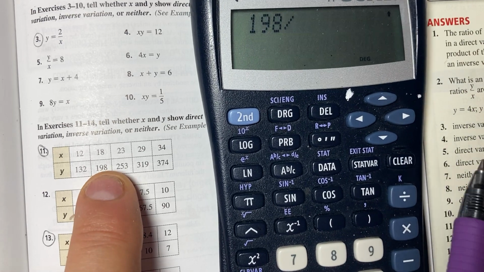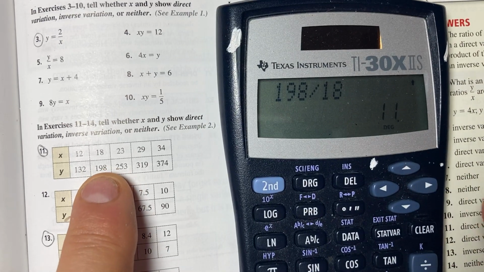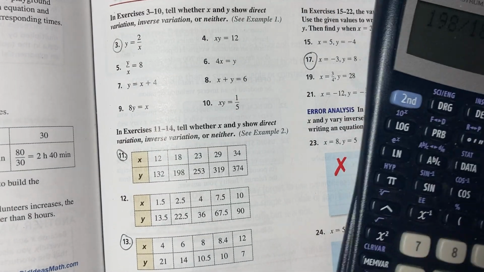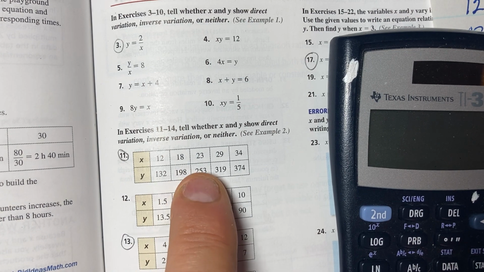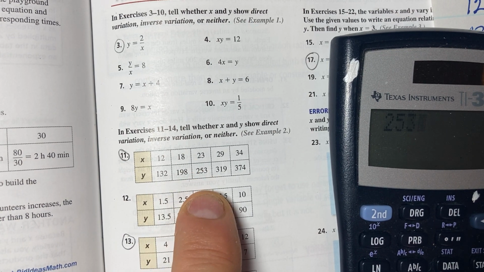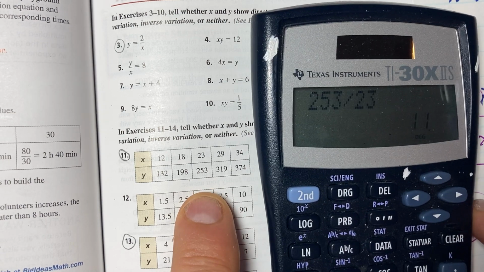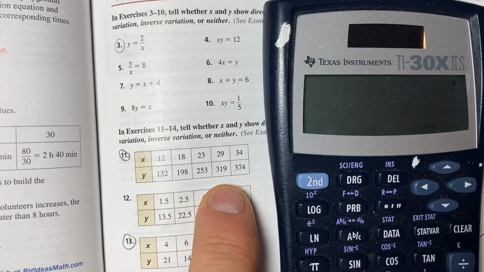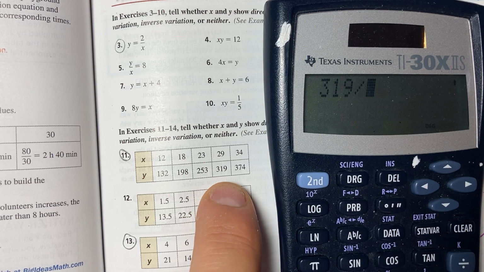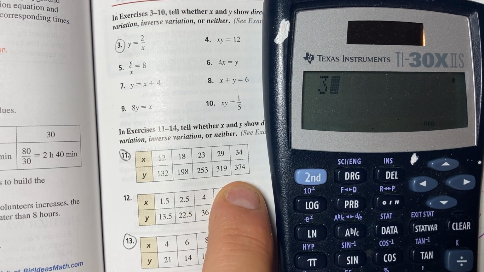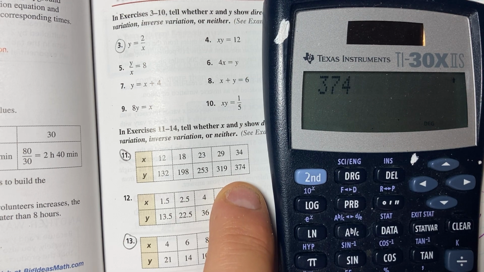198 divided by 18. Is that 11? Nice. How about 253 divided by 23? Is that 11? Yes. Sweet. 319 divided by 29. It's 11. Beautiful. If any one of these is not going to be 11, then it won't work.